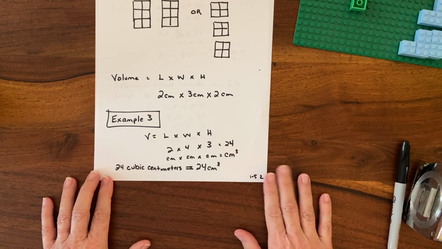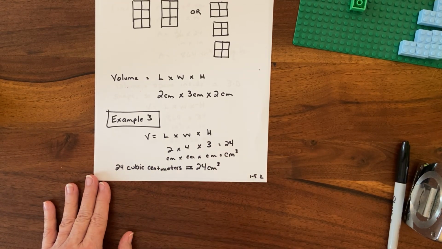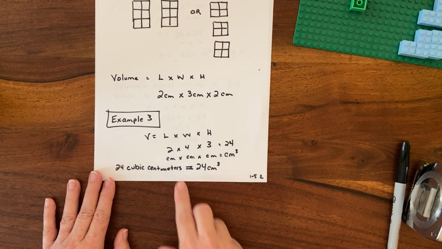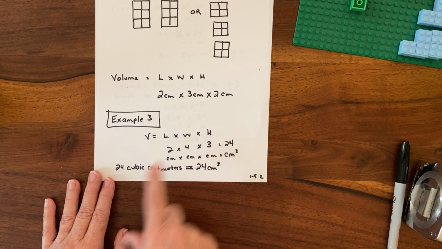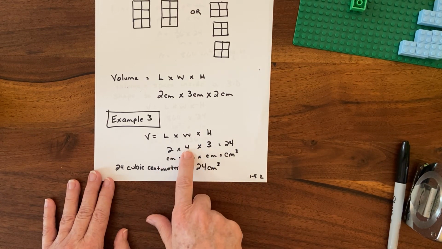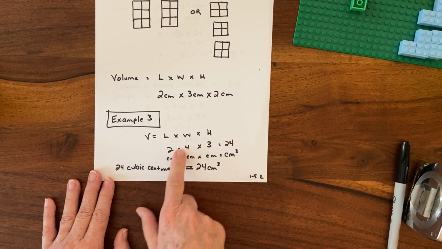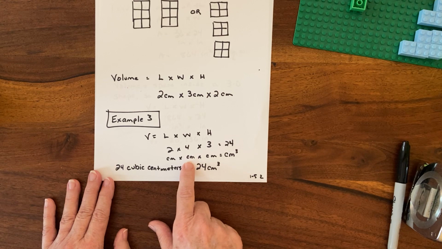Okay, easy peasy. Example 3, they gave you the bottom row, and then they just told you how tall the next row was. So the length was 2, the width was 4, and the height was 3. So 2 times 4 is 8, times 3 is 24. Each of those was a centimeter. So centimeter times centimeter times centimeter.